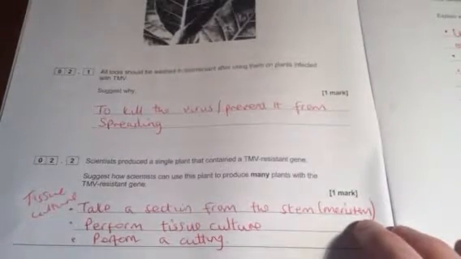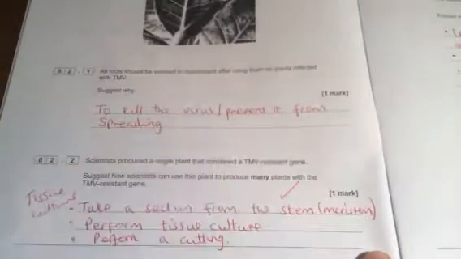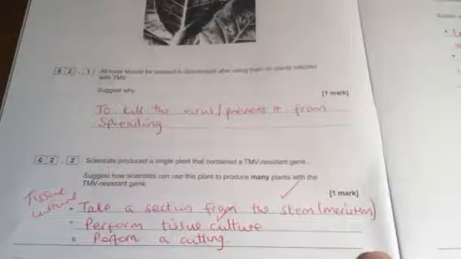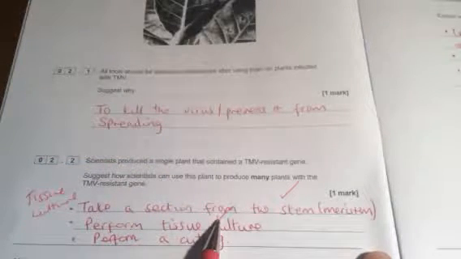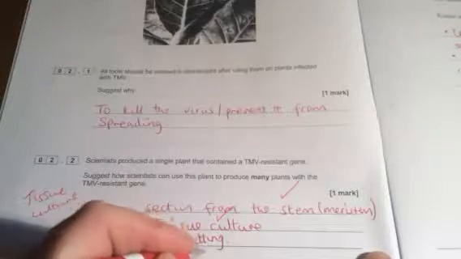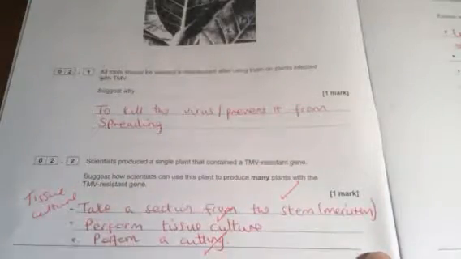Take a section from the stem, you could have said meristem. Perform a tissue culture. That's where you put it out into lots of different petri dishes. Or you could have said perform a cutting. Yeah, you're basically just talking about asexual means of reproduction here.